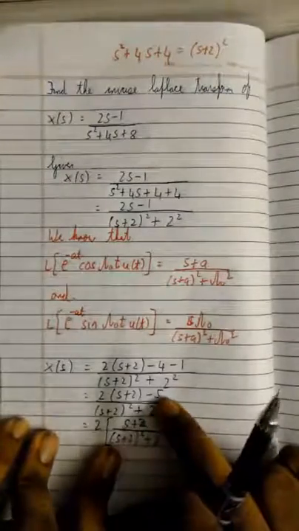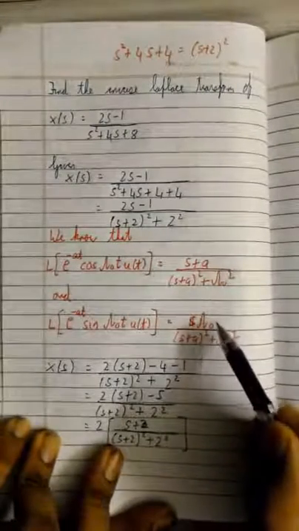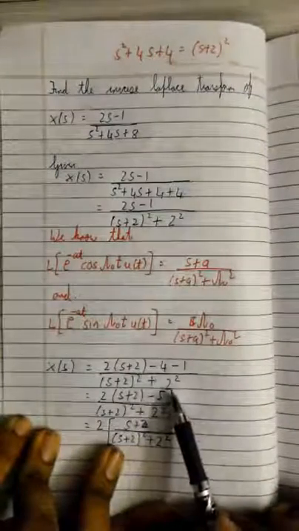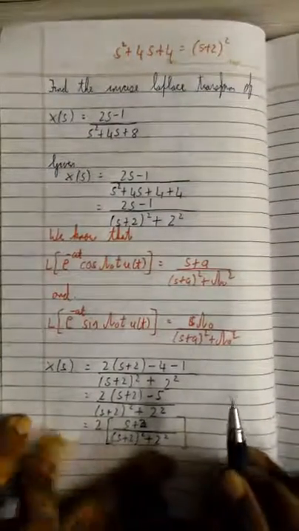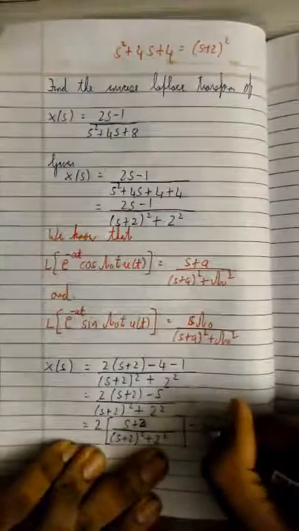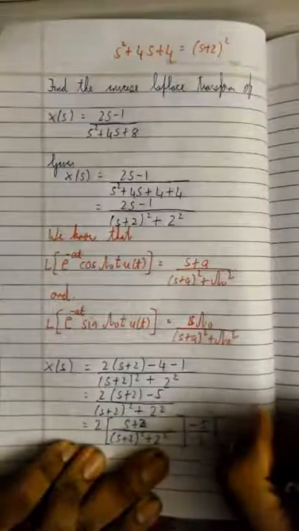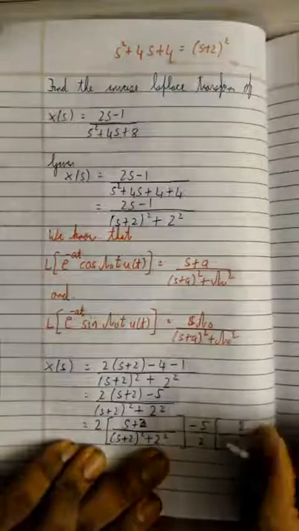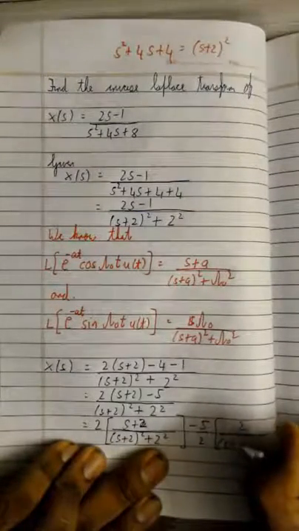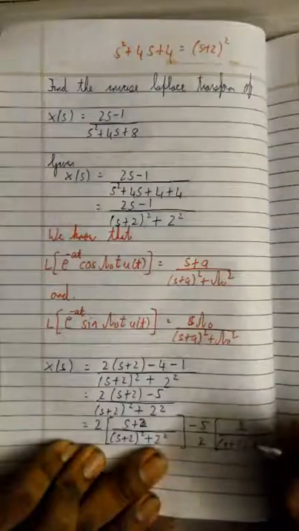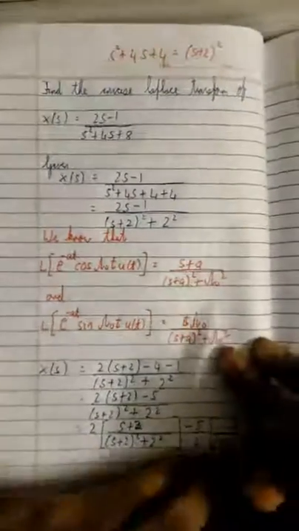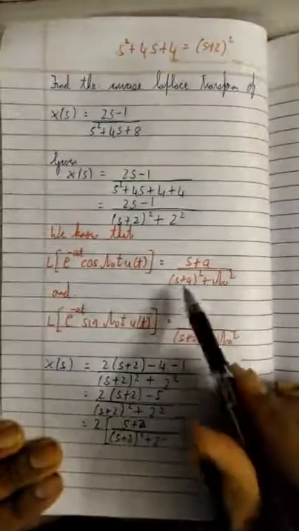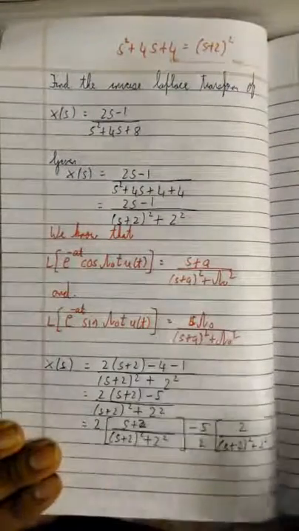Okay, and what do I need at the numerator? At the numerator I need ω0, and ω0 here is 2. So I am going to divide and multiply by 2. So I will get minus 5 by 2 into 2 by, this 2 is ω0, so ω0 by (s plus a) the whole square plus ω0 square, right? So this is this and this is this.